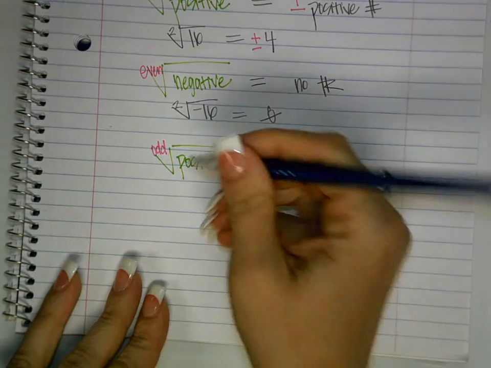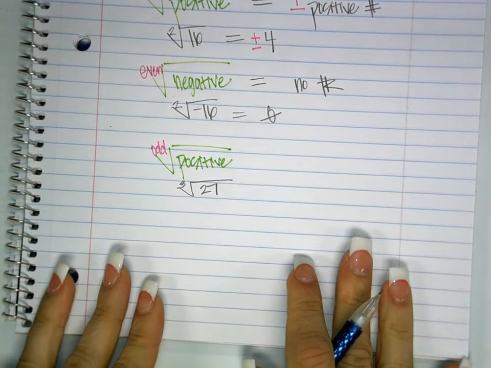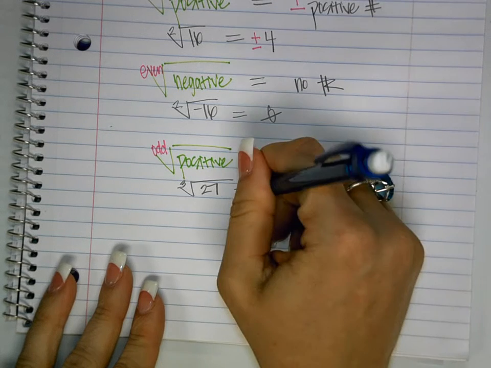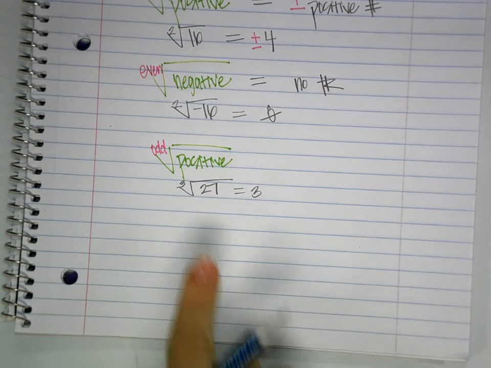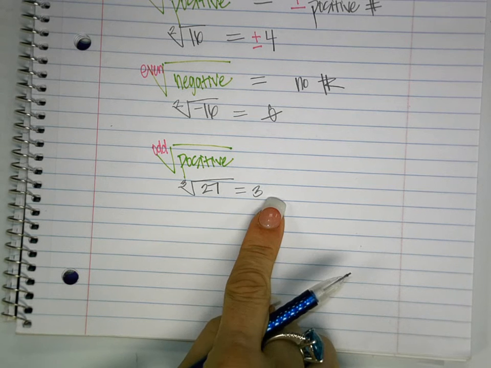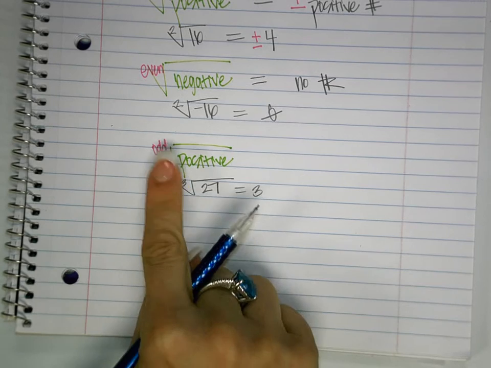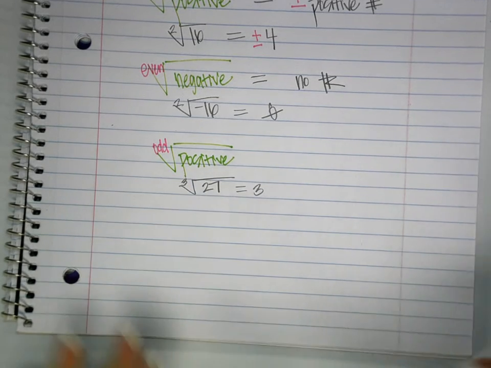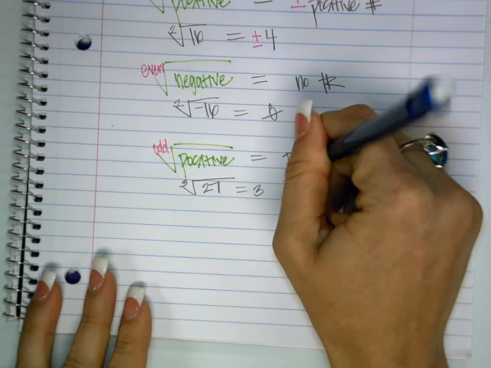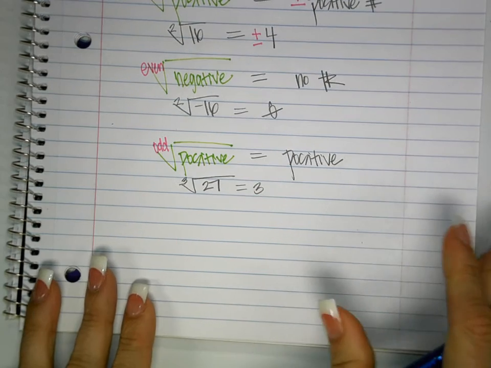Think of something like the cube root of 27. What is the cube root of 27? Positive 3. Is it possible to have a negative here underneath? No, negative 3 times negative 3 times negative 3 would give you a negative. So anytime you have an odd number in your handle and a positive underneath, it will always be a positive answer. Your answer will always be positive. You don't have to worry about the plus or minus thing.